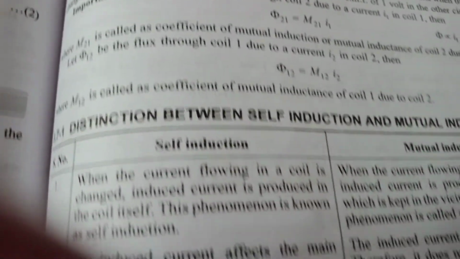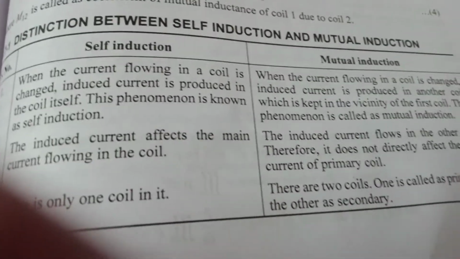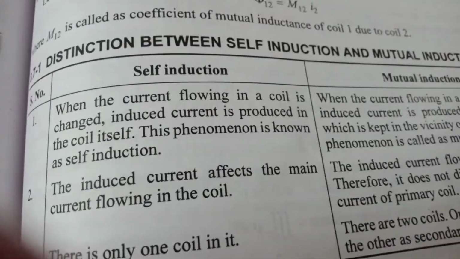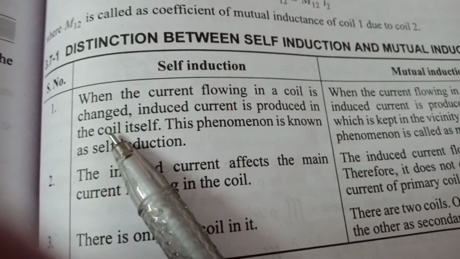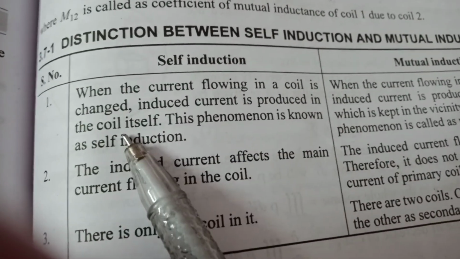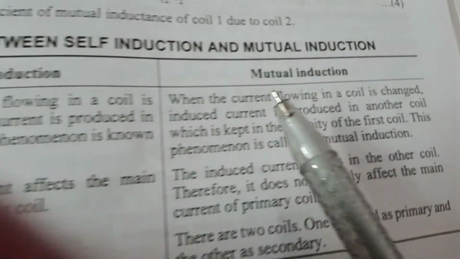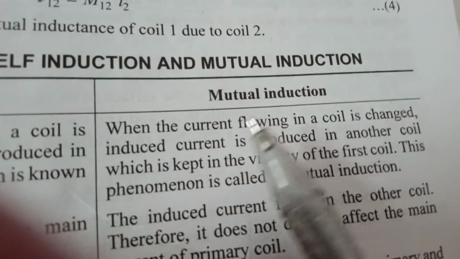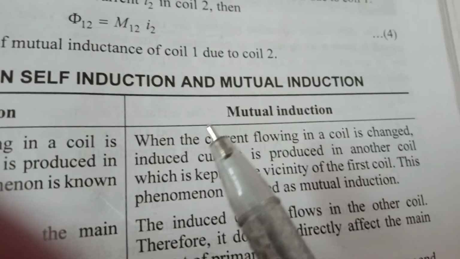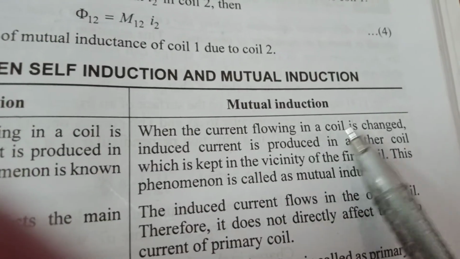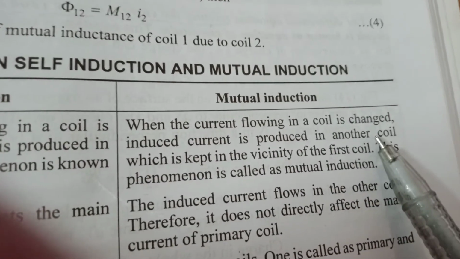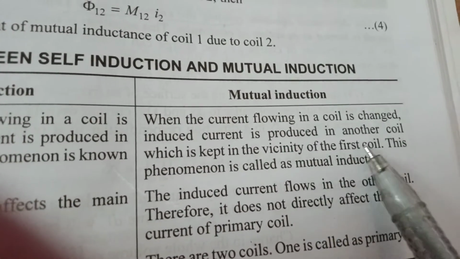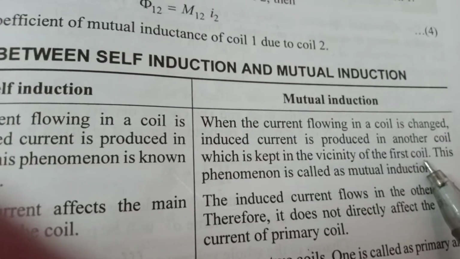Now, the differences between self-induction and mutual induction. Here, when the current flowing in a coil is changed, induced current is produced in the same coil itself. In mutual induction, when the current flowing in one coil is changed, induced current is produced in another coil, which is kept near the first coil. This is called mutual induction.